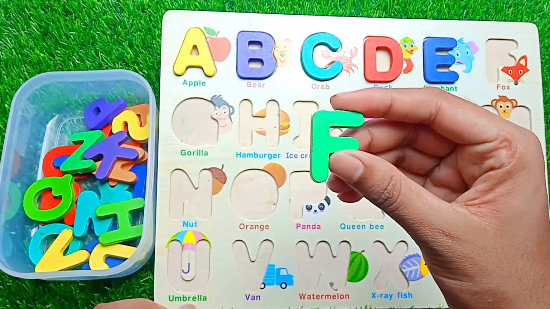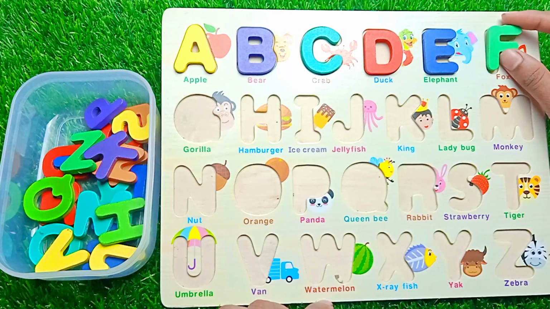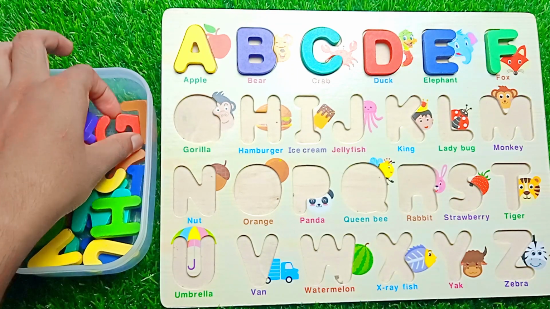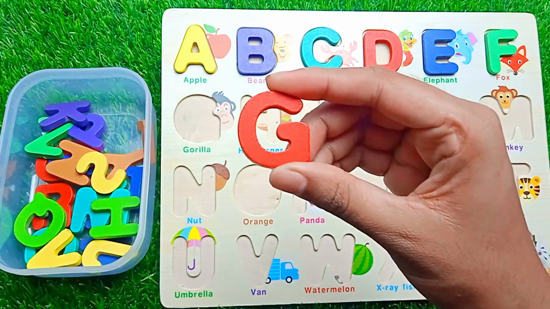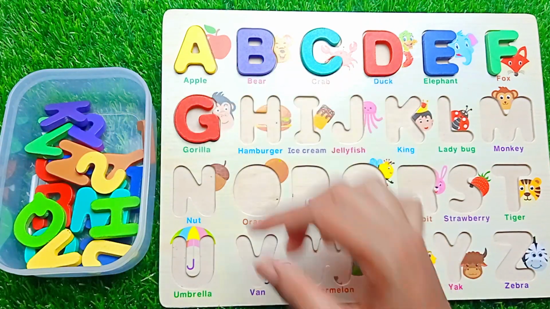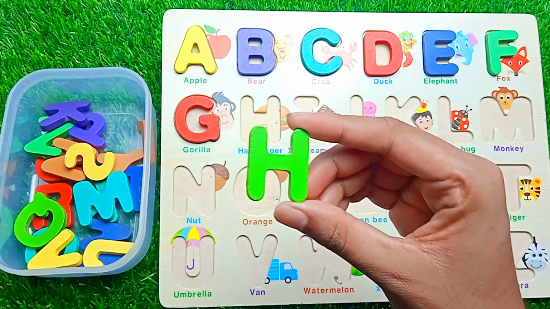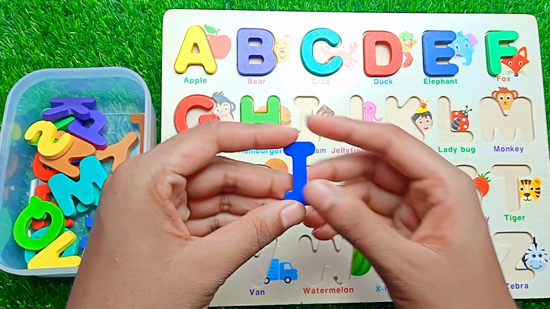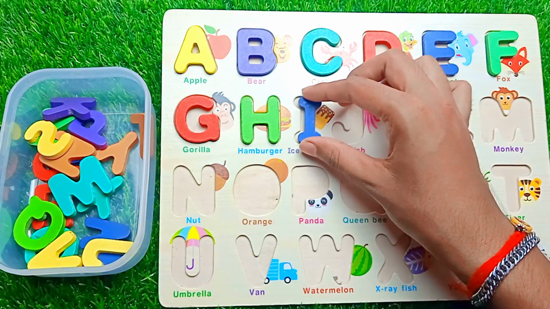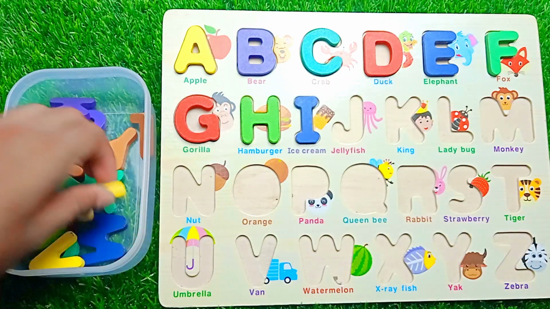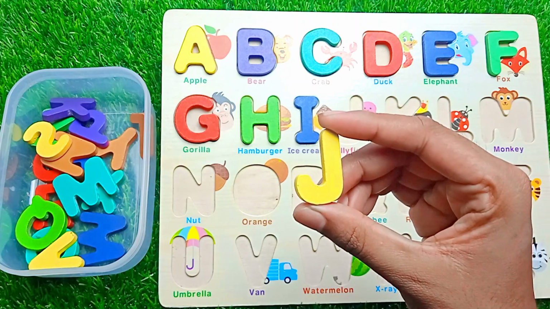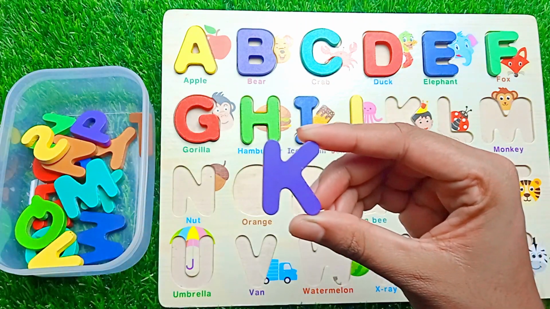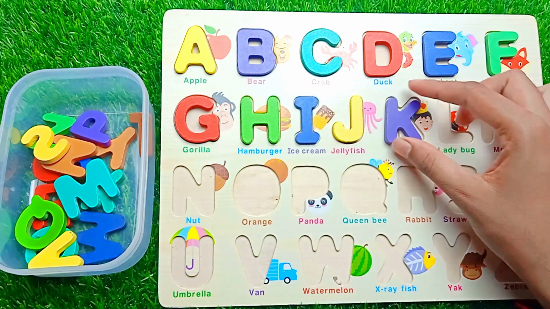F. F is for fox. Z. Z is for gorilla. H. H is for herbal. I. I is for ice cream. J. J is for jellyfish. K. K is for kettle.